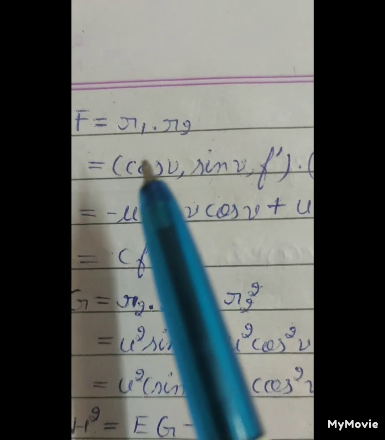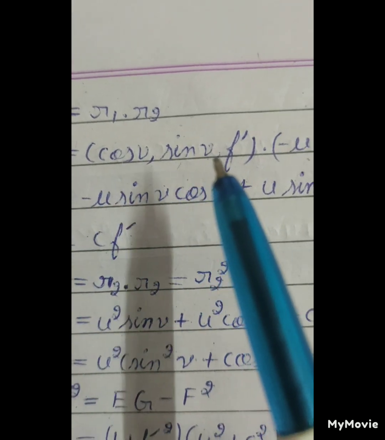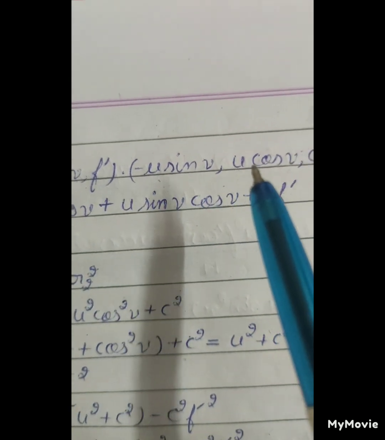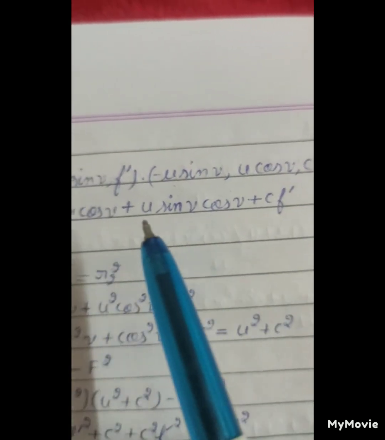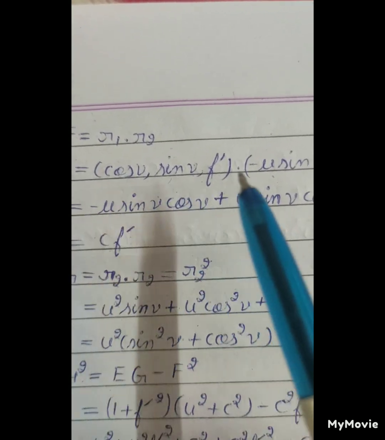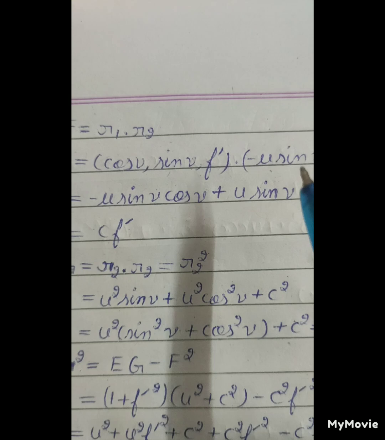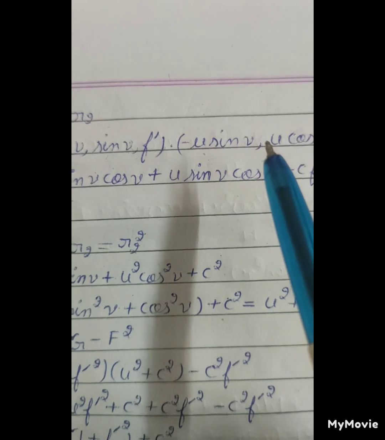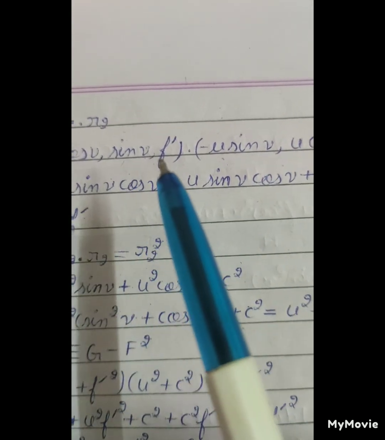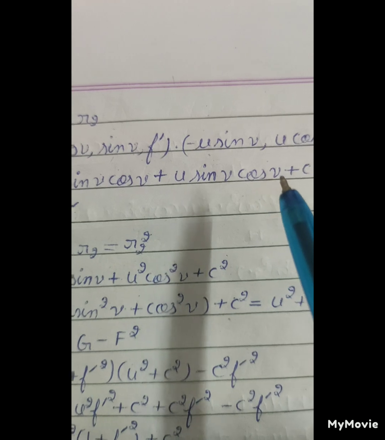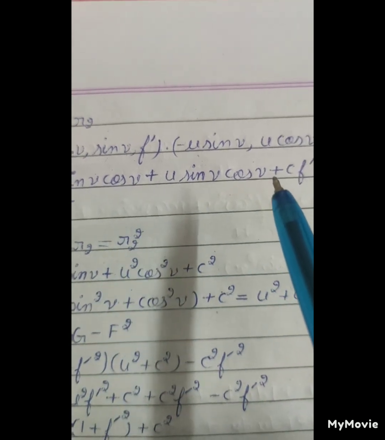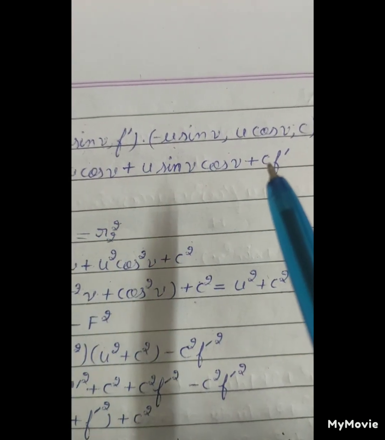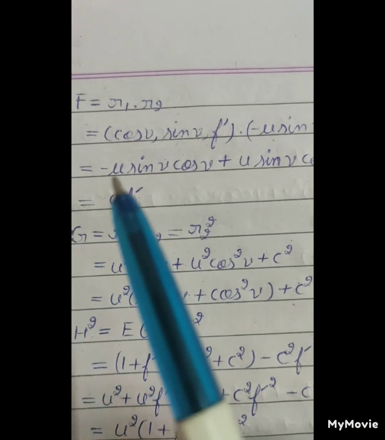F equals r1 dot r2 equals (cos v, sin v, f dash) dot (minus u sin v, u cos v, c), which gives minus u sin v cos v plus u sin v cos v, plus the last term, the product of c and f dash.